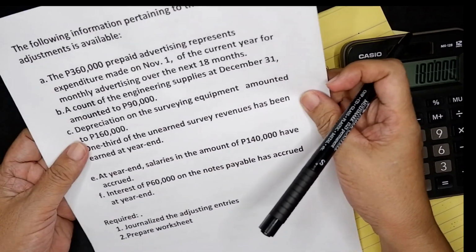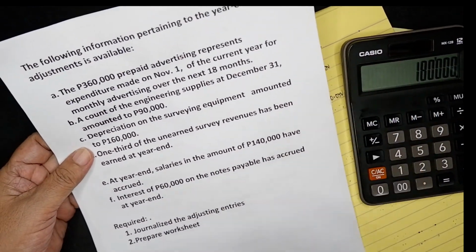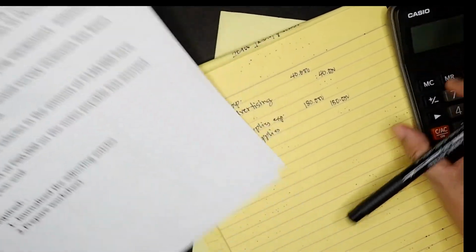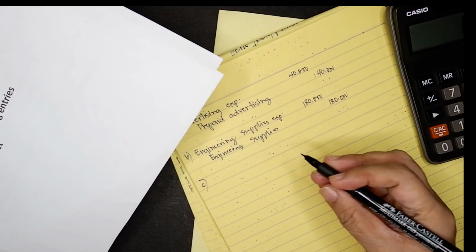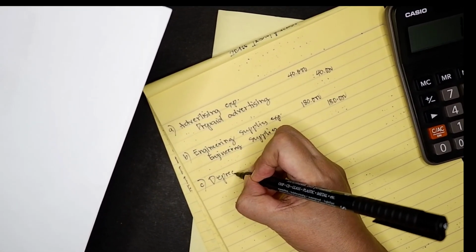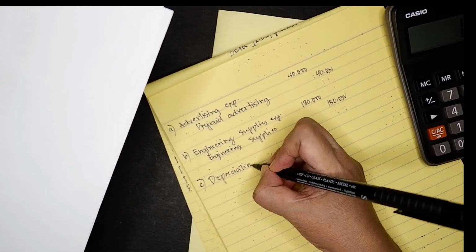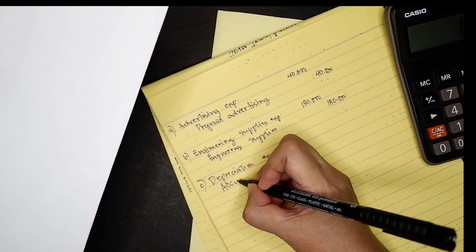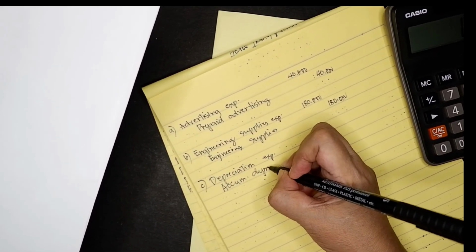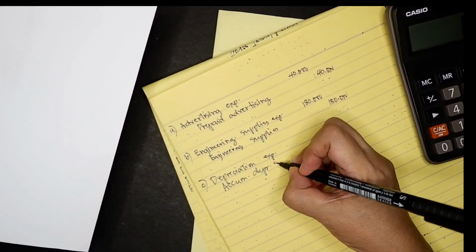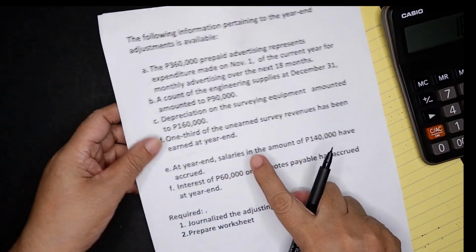Letter C. Depreciation on surveying equipment amounted to 160,000. So for letter C, that is an adjusting entry for depreciation expense. So we have debit depreciation expense and credit accumulated depreciation for surveying equipment. That is already given, 160,000.